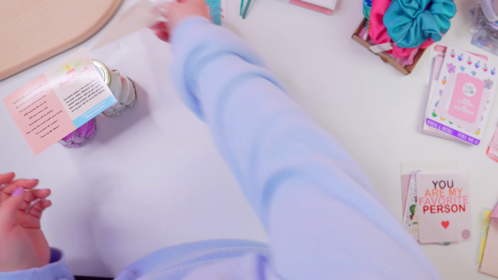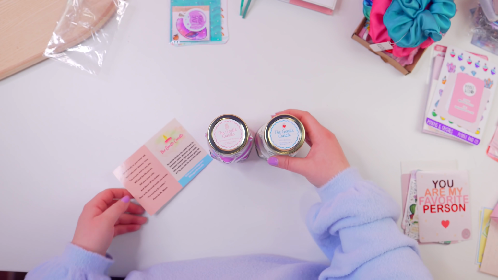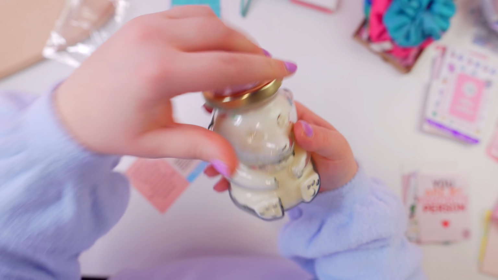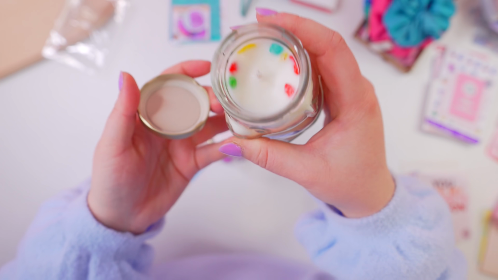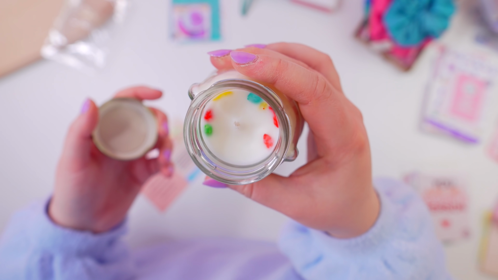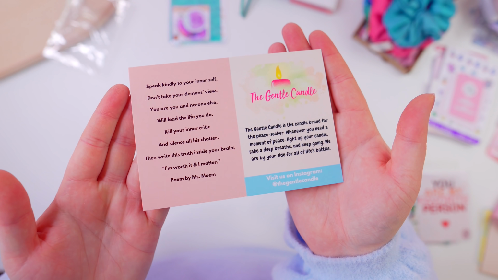Then finally, we have some beautiful candles, and Dean noticed these actually and was like, oh my gosh, they're so cool, because they're in these little teddy bear jars and they look so pretty. Look at this inside. Oh my gosh, they smell amazing. And you can find her just here at the Gentle Candle.